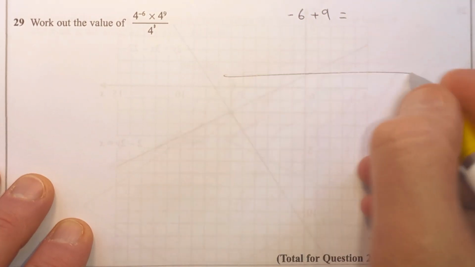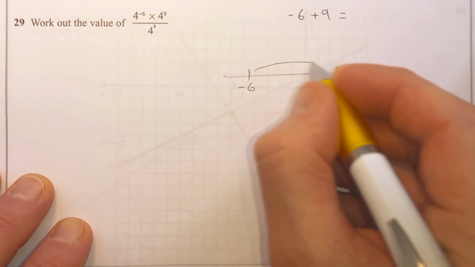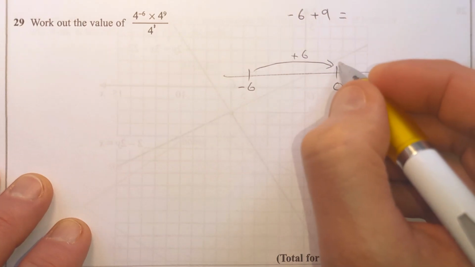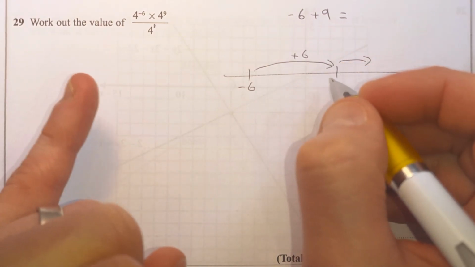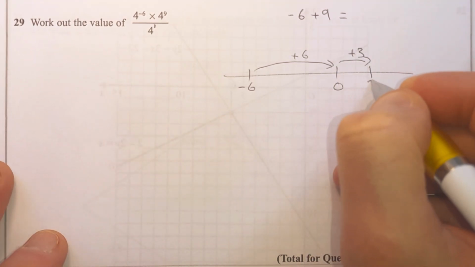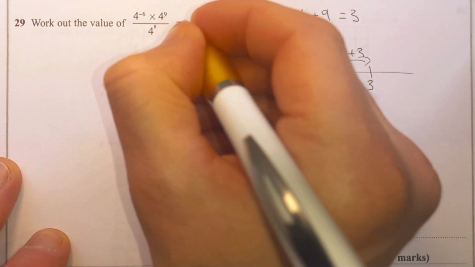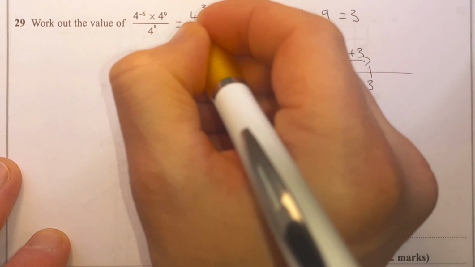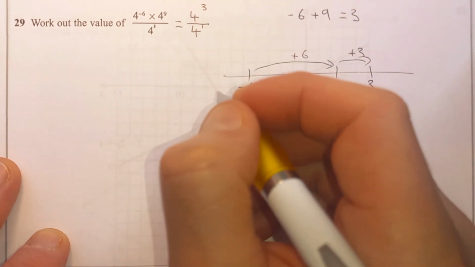Well, if we think of a number line, minus 6 would be down here. So we'd need to add 6 to get to 0. And then from 6 we'd need 7, 8, 9. So we'd need to add another 3 more to take us up to positive 3. So that's going to be 4 to the power 3, or 4 cubed, divided by 4 to the power 1.